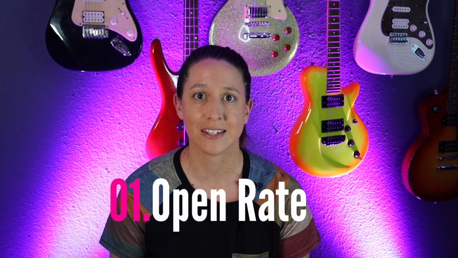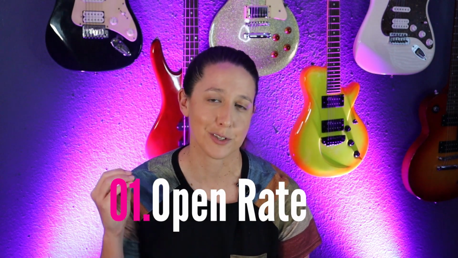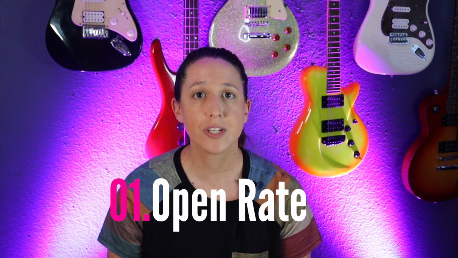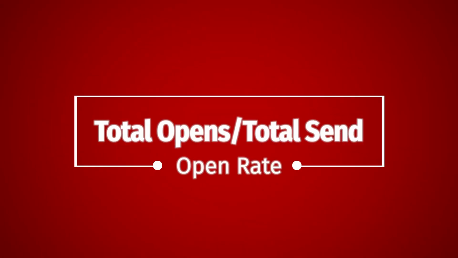That's usually the one that stands right up at the top when you start looking at your dashboard. And you usually have 2 open rate metrics on that dashboard. You have your regular general open rate and then you have your unique open rate. Now, what is the difference between them? Your general open rate is your total opens divided by your total sends.